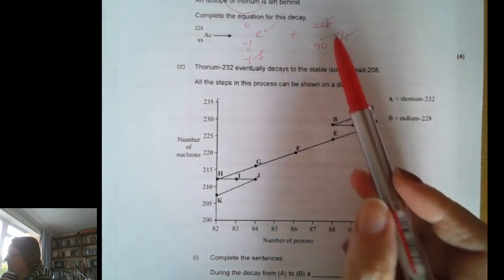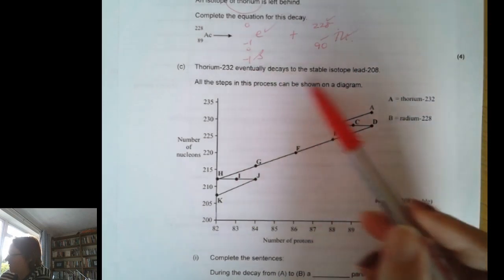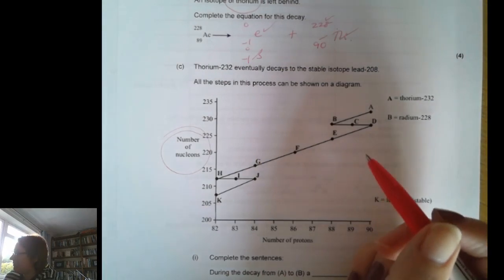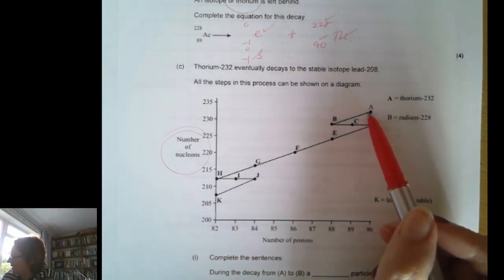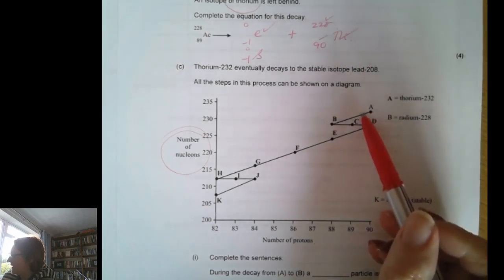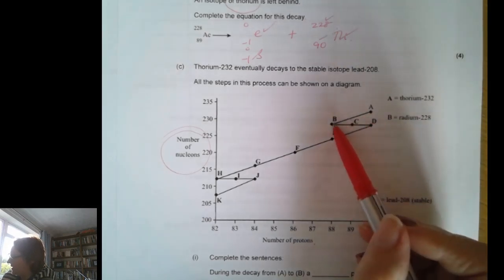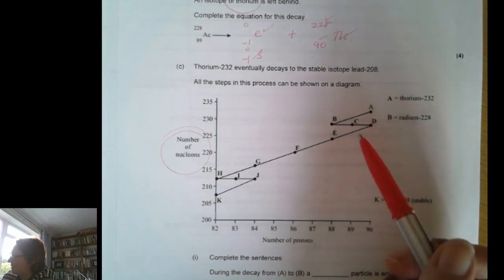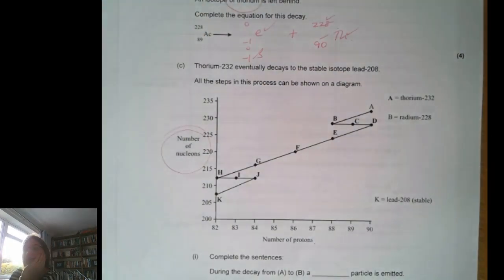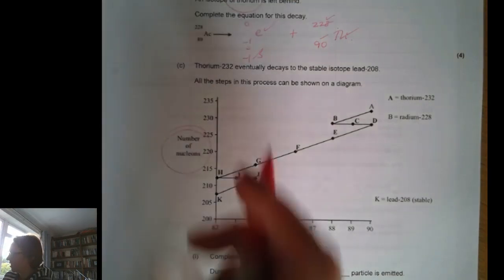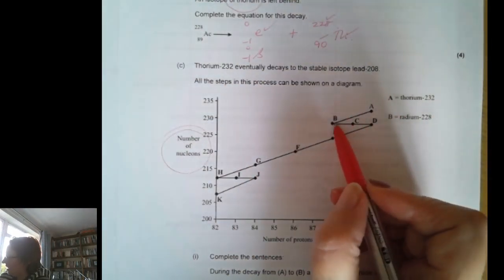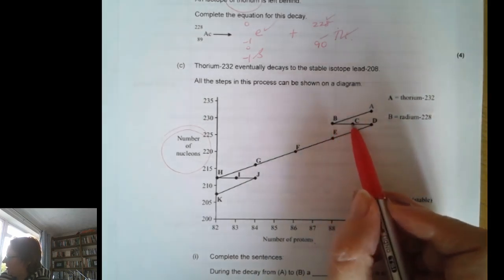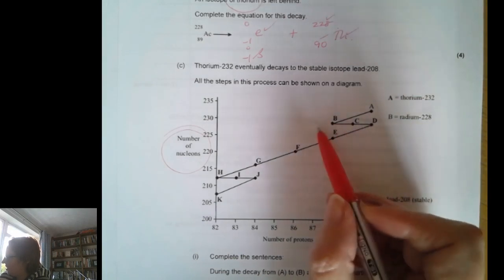Thorium-232 eventually decays to lead, and here are the steps in the process. So I've got the number of nucleons, or protons and neutrons, the mass, and this is showing that, and these are the number of protons. So in this decay here, the mass is decreasing. The number of, it's not necessarily the mass, is it? Yes, it is, sorry, of course. Number of nucleons, protons and neutrons. So here the mass has decreased, as has the number of protons. Here, the number of protons is increasing, but there's no change in the mass.